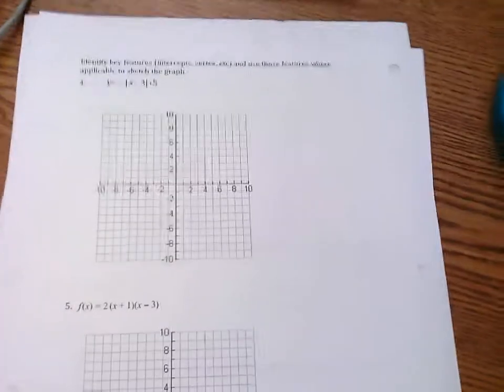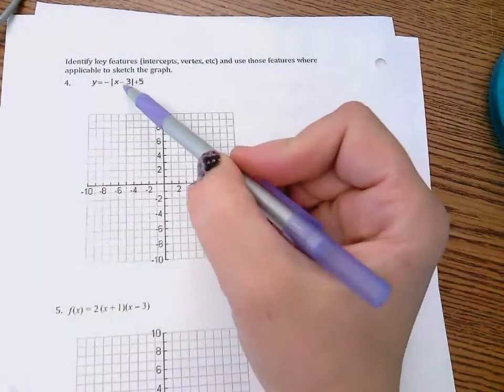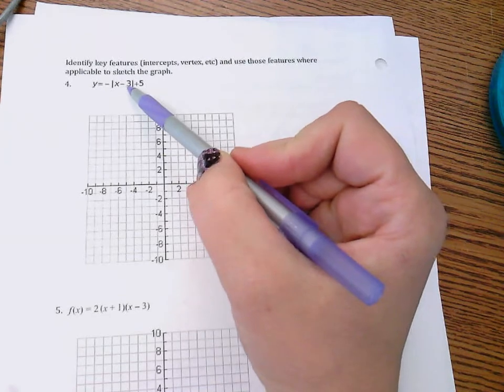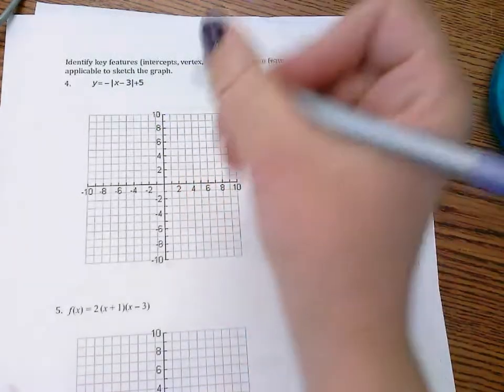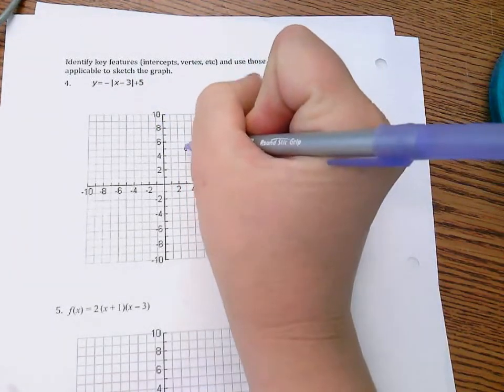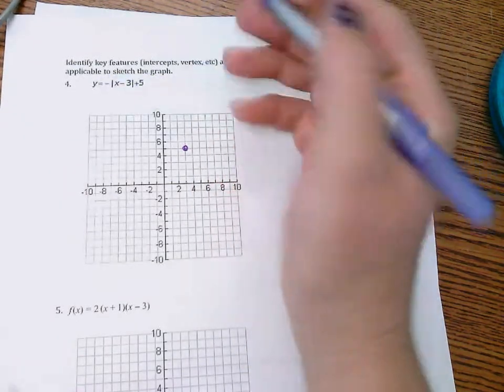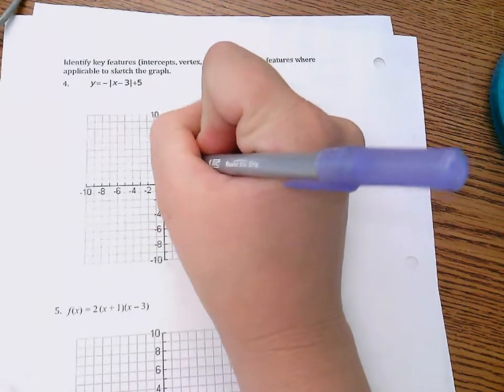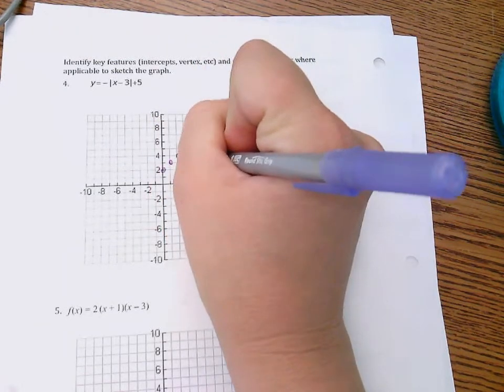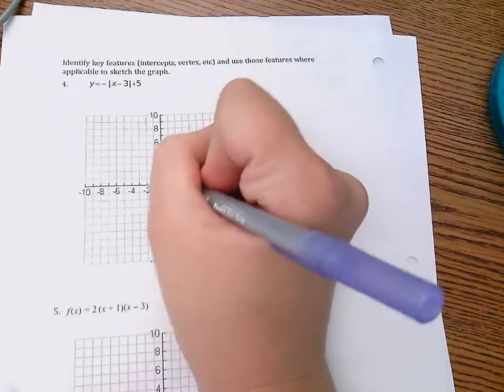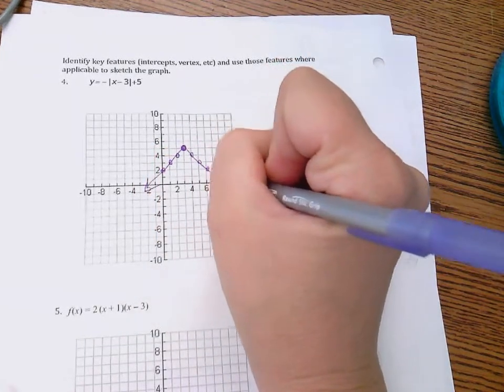Identify the key features and graph the function. This is an absolute value graph. It has gone right 3 and up 5, so 3, 5 is the vertex. It has a slope of 1, but it's been flipped upside down. So down 1 over 1 in each direction from the vertex. It's a V-shaped graph.